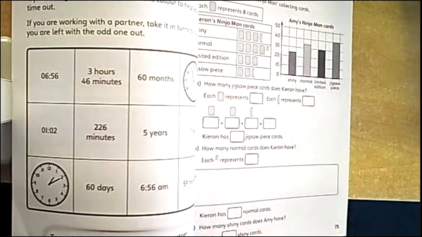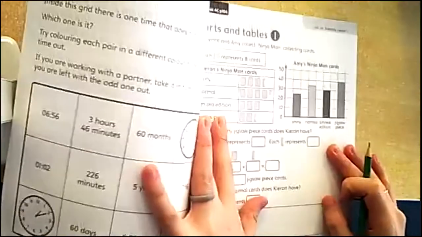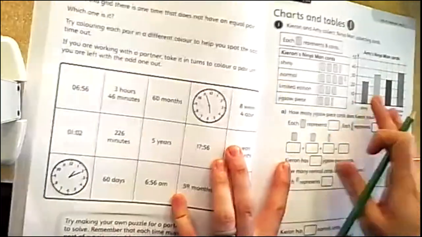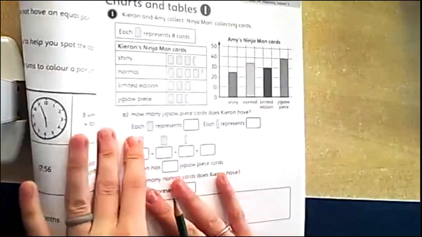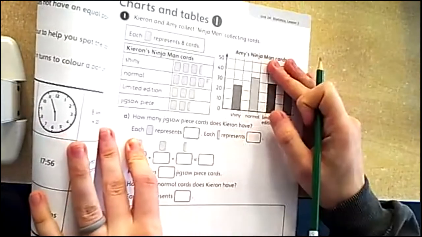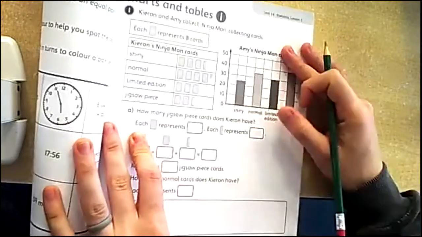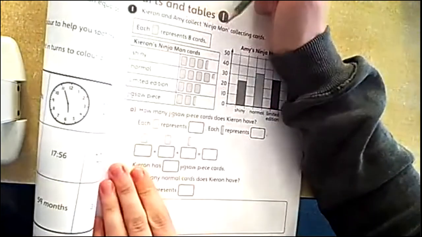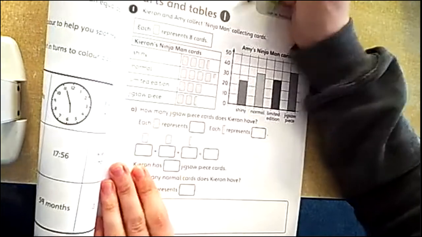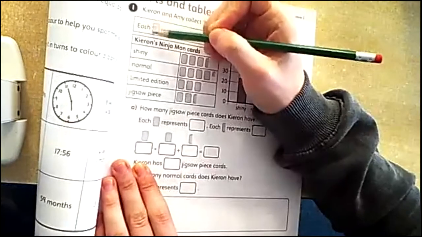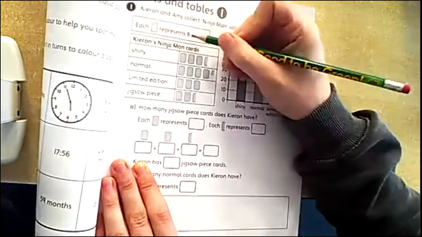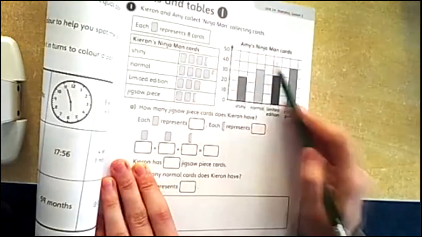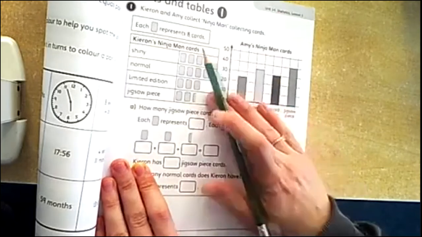Here we go. So let's have a look. If you want, pause the video and you can look at this by yourself and come back and check it, or you can work through it with me. Either way is absolutely fine. It says, Kieran and Amy collect Ninja Man collecting cards. Each square like this represents 8 cards, okay? So I've got them here, and I've got them here. I've got a bar chart and I've got a pictogram.